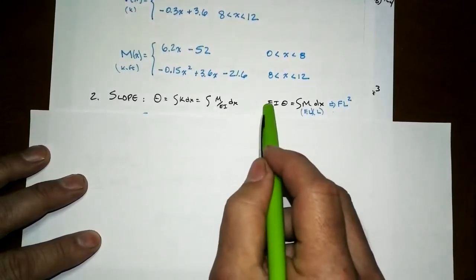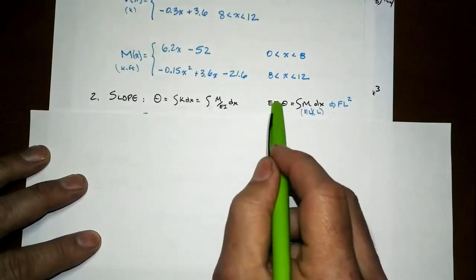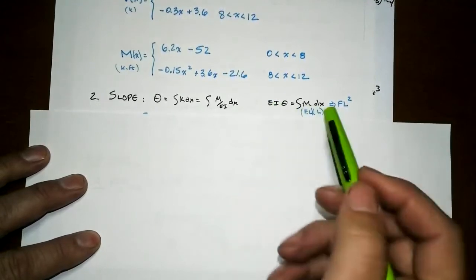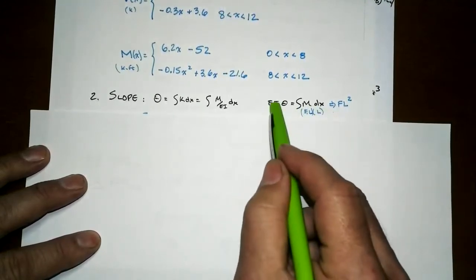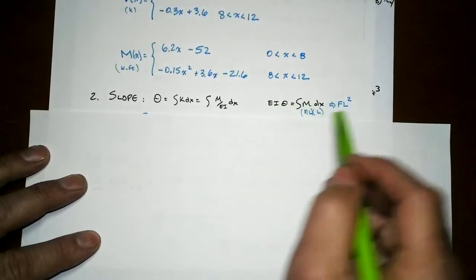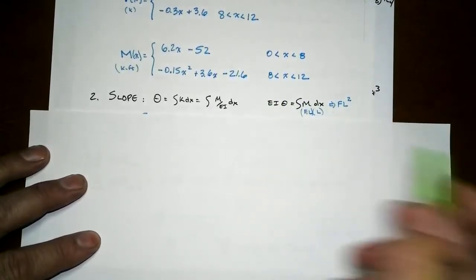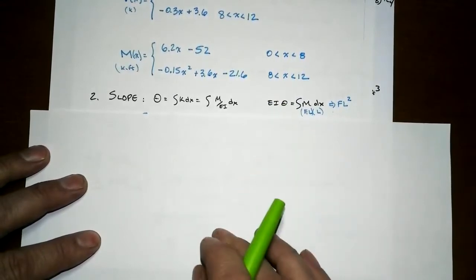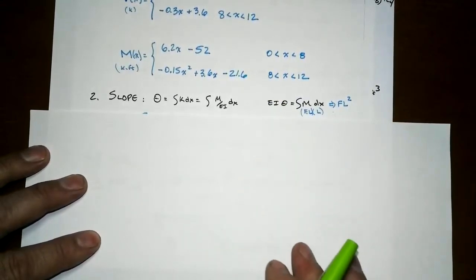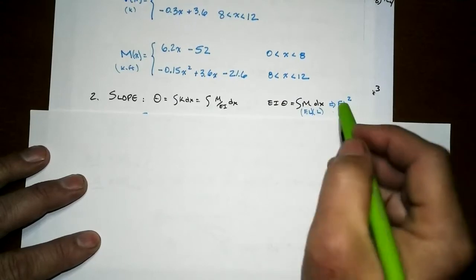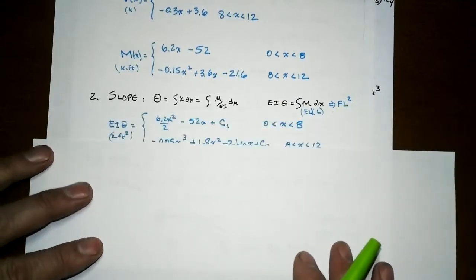E has units of force over length squared. I has units of length to the fourth. So work that out, you'll get force length squared. Same thing on either side. Force length squared divided by the EI units of force length squared, that's non-dimensional, which is exactly what we've got here. Theta is an angle in radians. So that all works out from a unit standpoint.